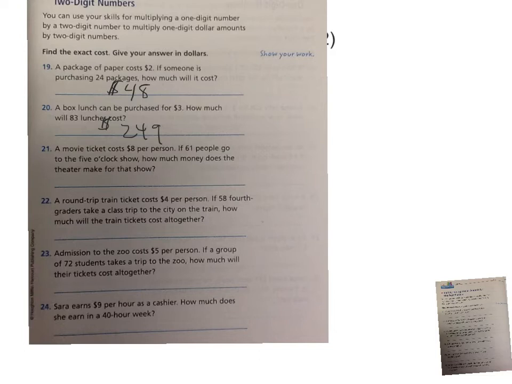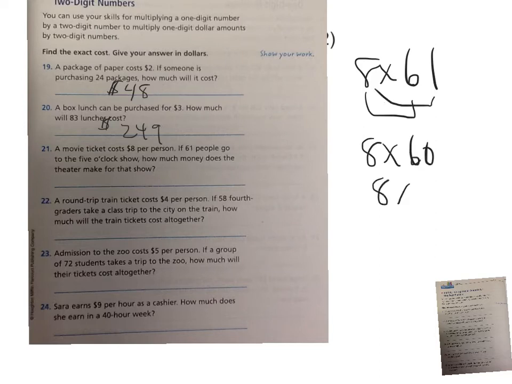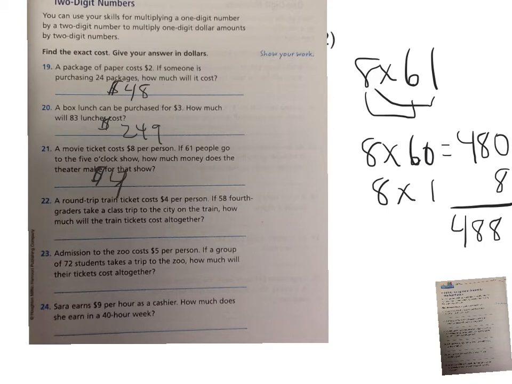All right, so let's go through them quickly. 21 says a movie ticket costs $8 per person. If 61 people go to the 5 o'clock show, how much money does the theater make for that show? That is basically saying $8 per person, 61 people, 8 times 61. Let's just do 8 times the tens first, 8 times 60, and then 8 times the ones, 8 times 1. 8 times 6 is 48. Extend it with the 0, 8 times 1 is 8, 488. Make sure when you write 488 in here, you put the dollar sign in. 488.